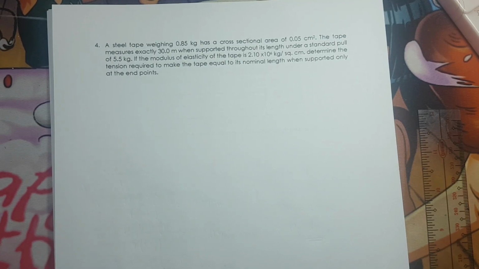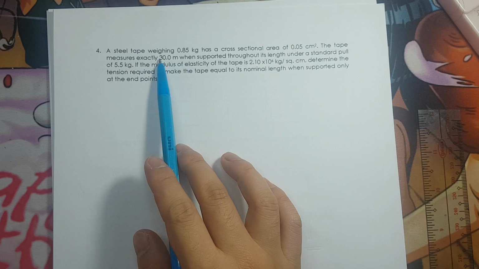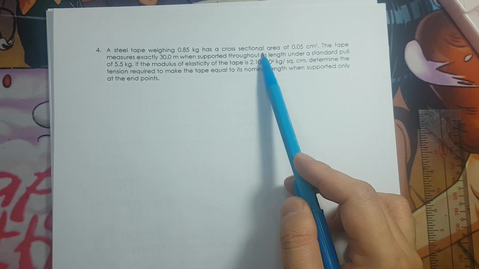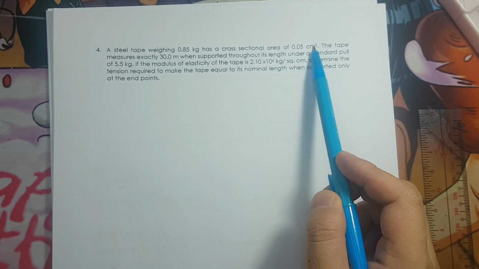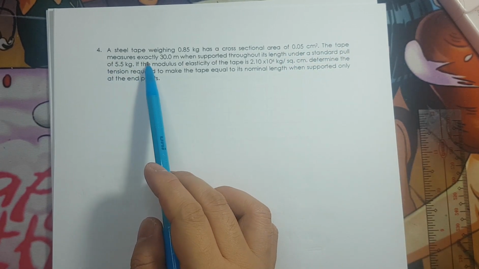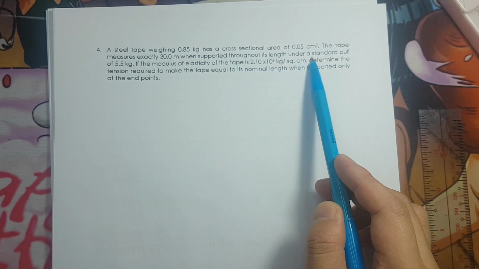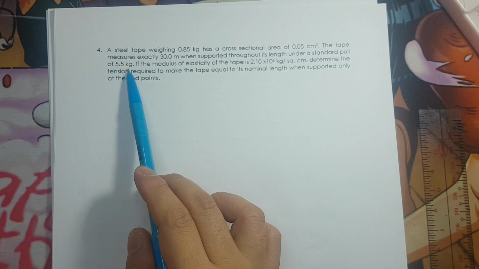Okay, so we have here problem number 4. A steel tape weighing 0.085 kilogram has a cross-sectional area of 0.05 square centimeters. The tape measured exactly 30 meters when supported throughout its length under a standard pull of 5.5 kilograms.